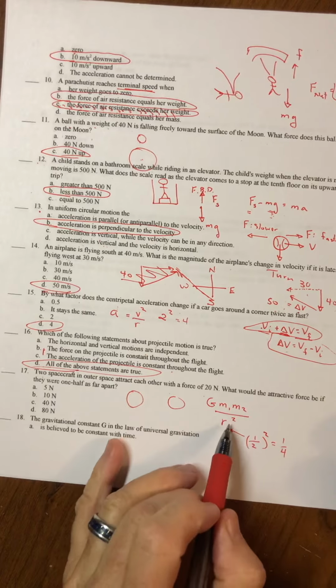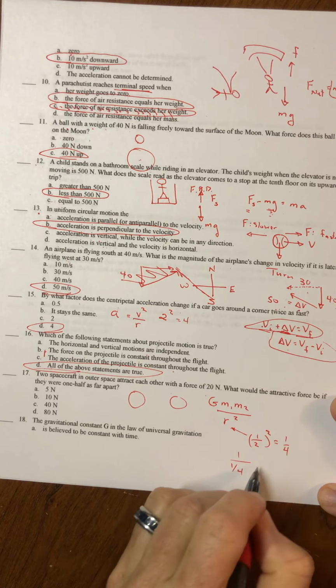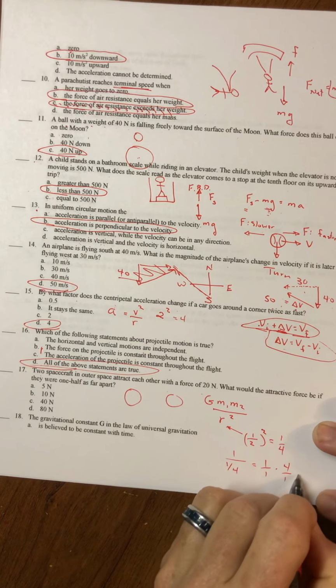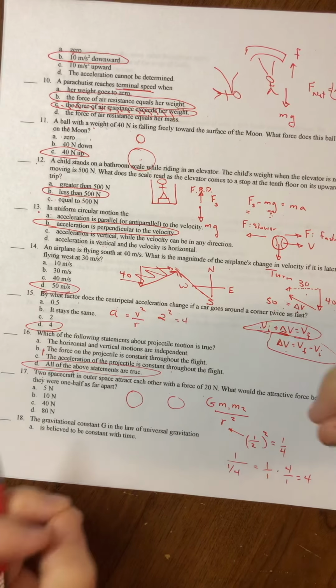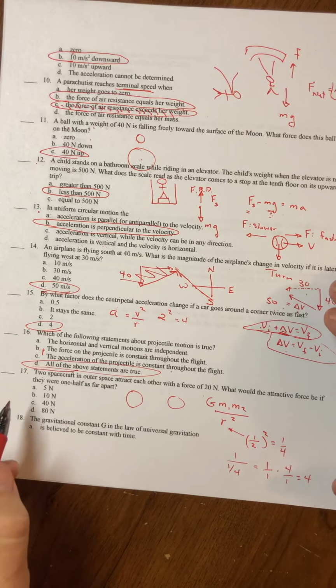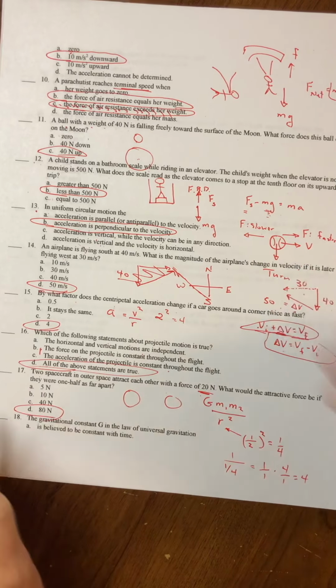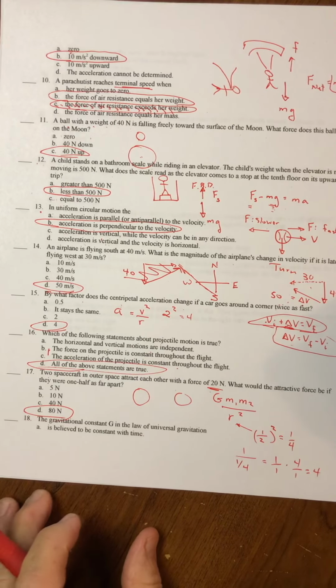And it's in the denominator, so when you have something like 1 over 1/4, you flip it and you get 1 over 1 times 4 over 1, which is 4. So a quarter smaller in the bottom makes the quotient 4 times bigger. So if it was 20, 20 times 4 would now be 80. So 80 times bigger. Okay.